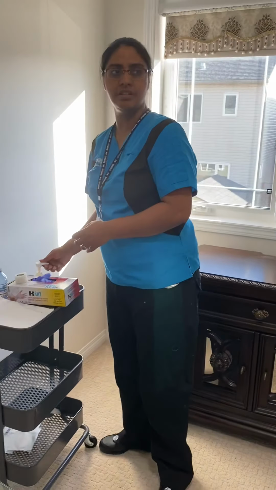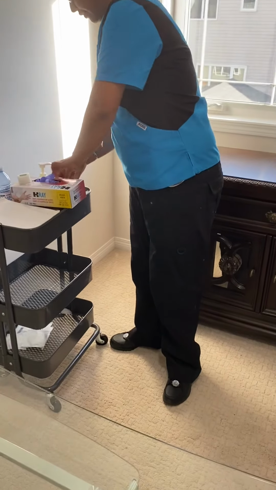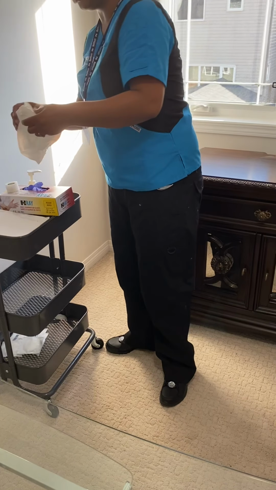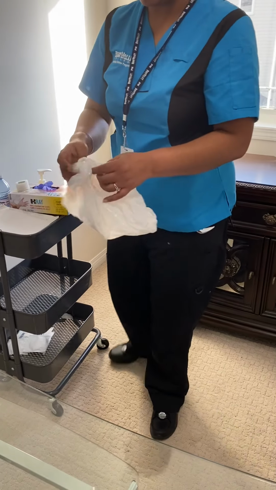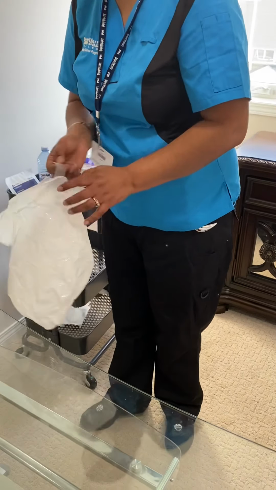Now again, I have an extra garbage bag to avoid the mess. I'm going to attach it to my table.